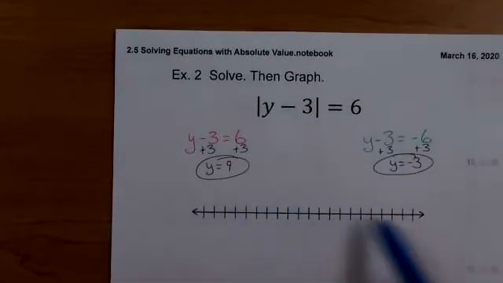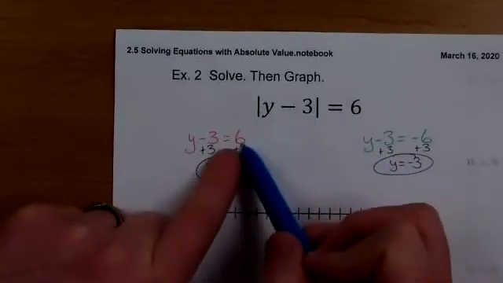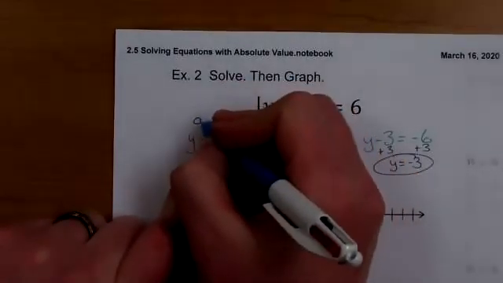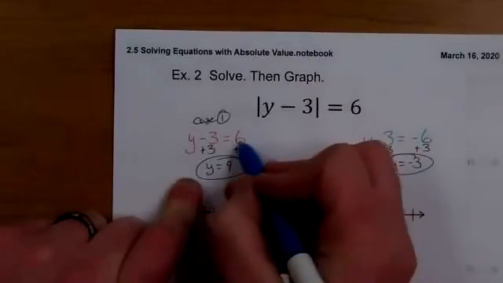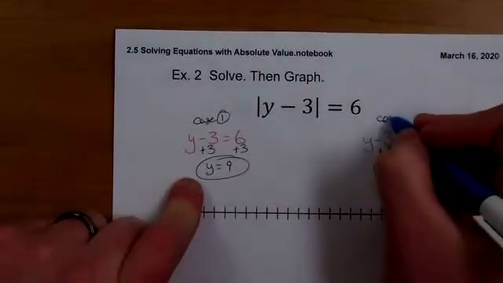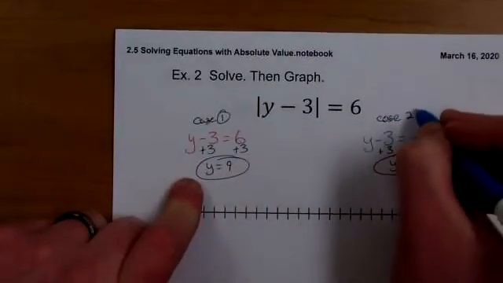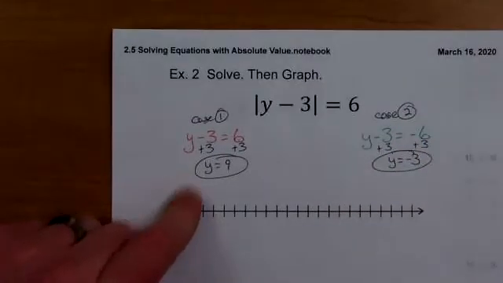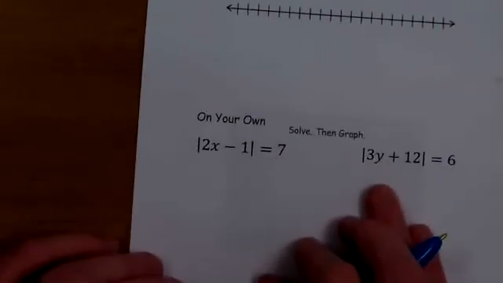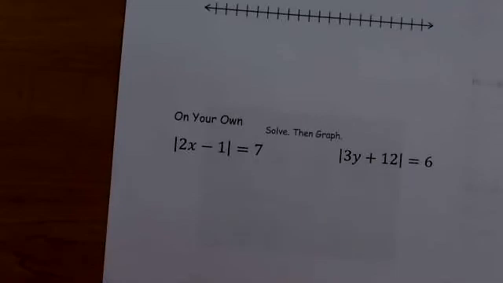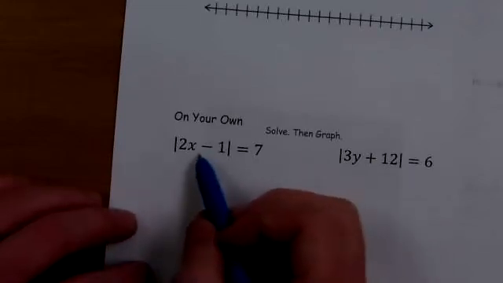All right, don't worry about the graphing part right now. I just want to look at actually solving our equations. Okay? Knowing about case 1, set it equal to a positive. Case 2, set it equal to a negative. So let's do a couple more. I know these say on your own, but let's do them together because it's a little different.